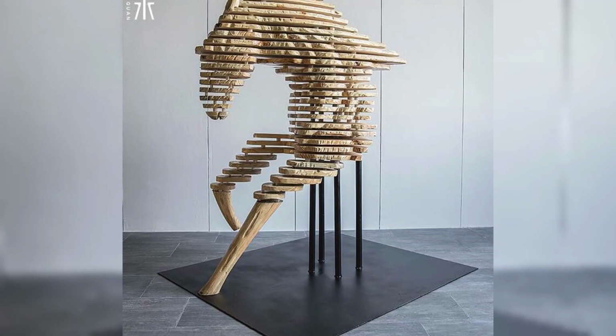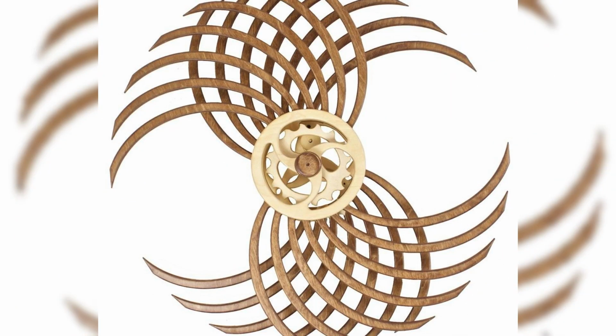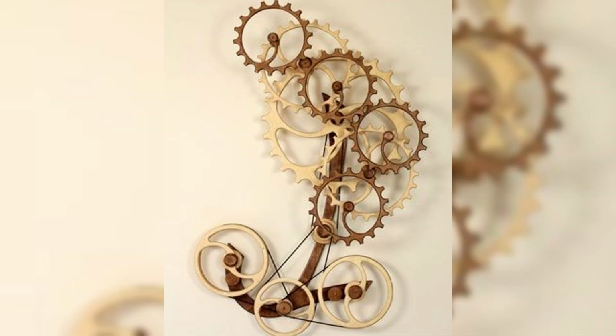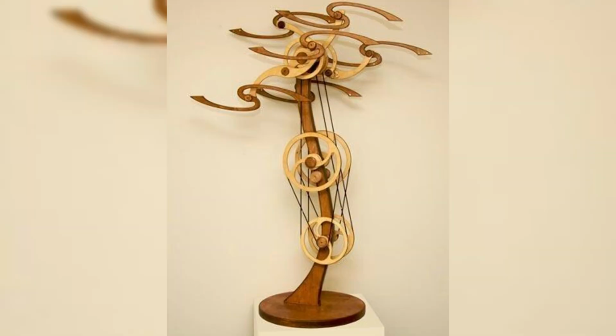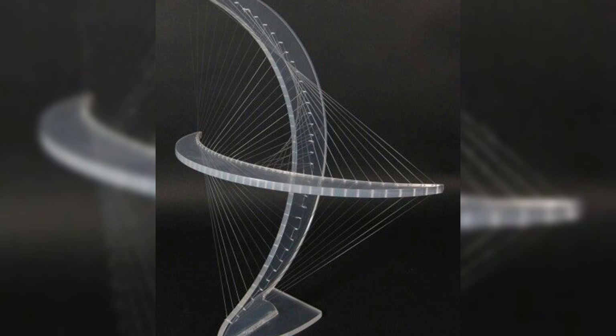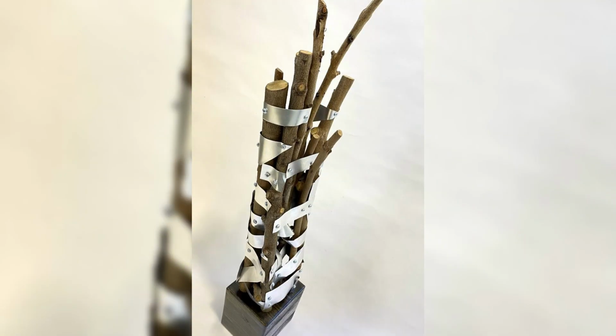Others use thermal expansion principles, different wood species reacting to temperature changes to create slow, inevitable movements unrelated to wind. The most site-specific pieces become organic extensions of their environments. Forest installations where carved wooden elements move in counterpoint to living trees, or beachfront sculptures that incorporate tidal rhythms into their motion sequences. Maintenance of kinetic wooden sculptures is both challenge and meditation.